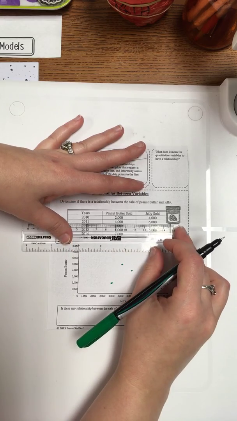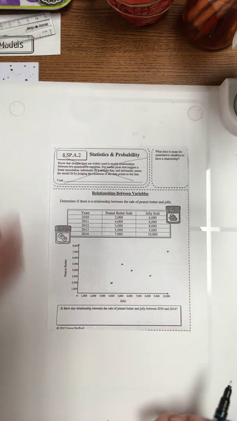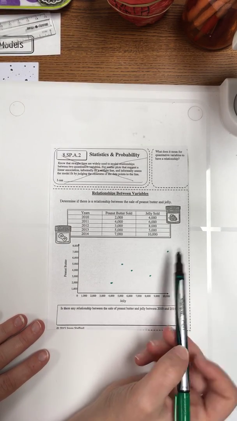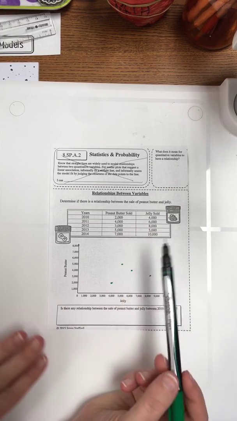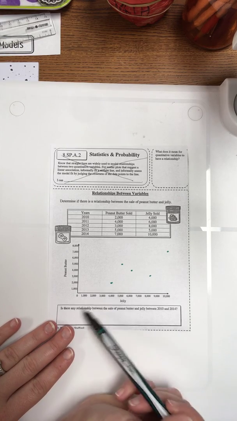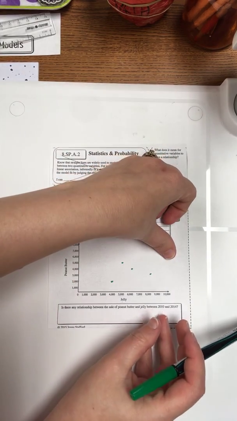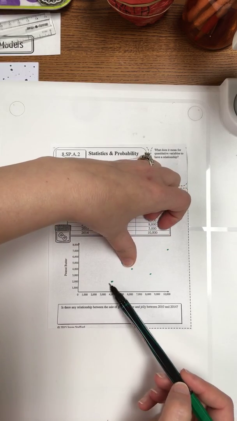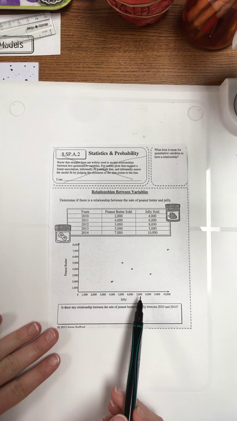And 7,000 peanut butter, they sold 10,000 jelly. So make sure you always pay attention to your labels because this one threw us off a little bit. Even though we're starting down here and we're moving up, it says, is there a relationship between the sale of peanut butter and the sale of jelly? One could argue that this had a positive trend, that the more jelly that was sold, the more peanut butter that was sold. But if we take out that one outlier, we could also argue a negative trend here, or a positive trend here, or maybe saying no association because of the way that it's laid out.